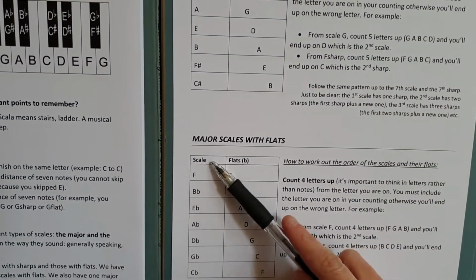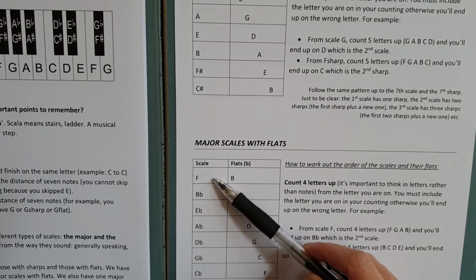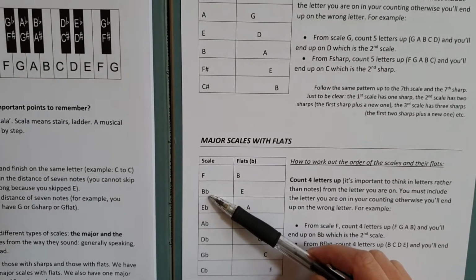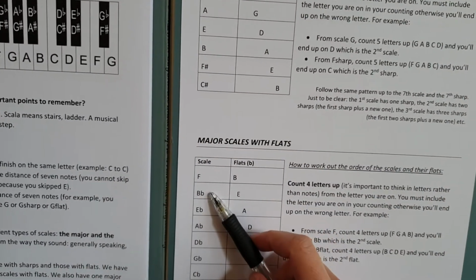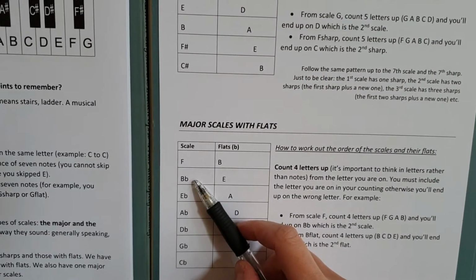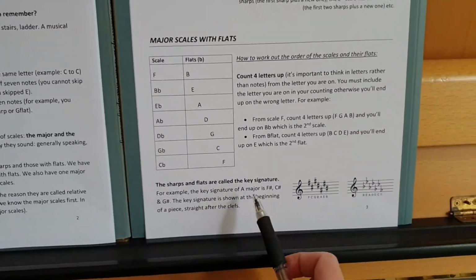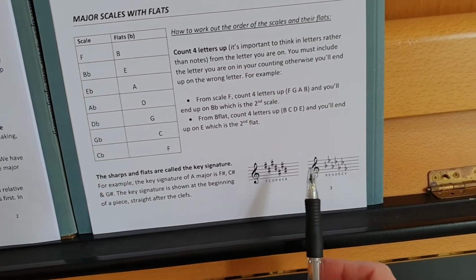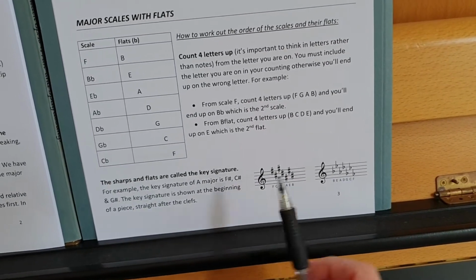Same happens here. In the major scales with flats, you've got F major. Your F major scale has B flat. So when you count up 4 from F, F, G, A, B, it will not be B major. It has to be B flat major, because we already have a B flat in our flats. I'm showing you here how we write the 7 sharps and the 7 flats on the stave for the treble clef. Study that please carefully.